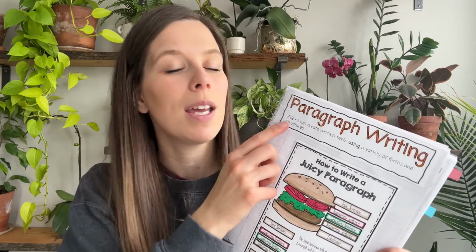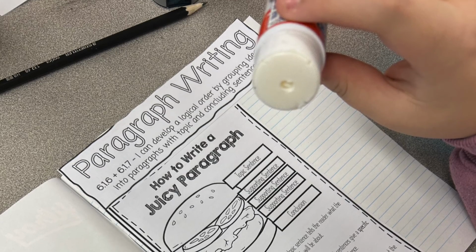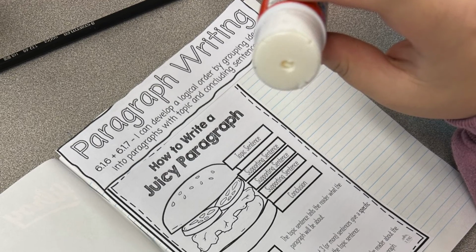Here is where it relates to our Alberta Program of Studies. Now, these are all specific to the grade. So if you're teaching grade 3, this will be specific to grade 3. Same thing in my grade 4, and I'm currently working on grade 5, like I mentioned. But if you look at this outcome, 7.1.2, I can create written text using a variety of forms and structures. Well, this is an example of a structured piece of writing. So then my students, in this case, they would get this piece of paper. It's kind of like a mini anchor chart in itself. And they would get this piece of paper that says how to write a juicy paragraph.